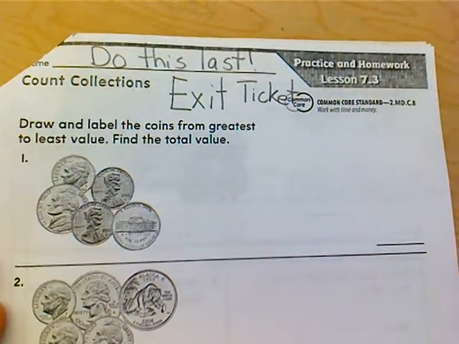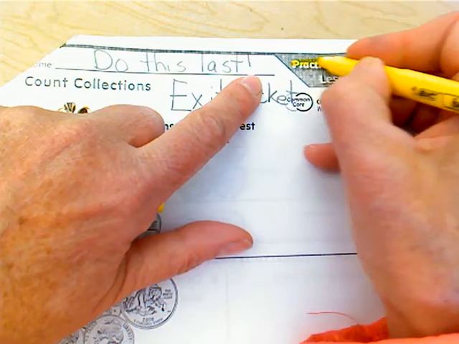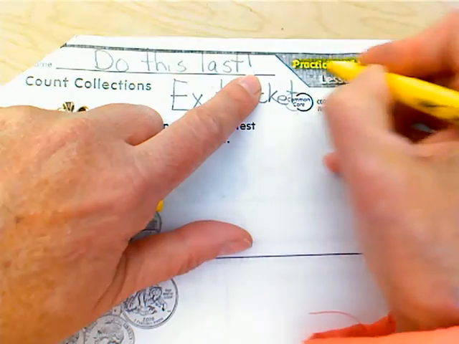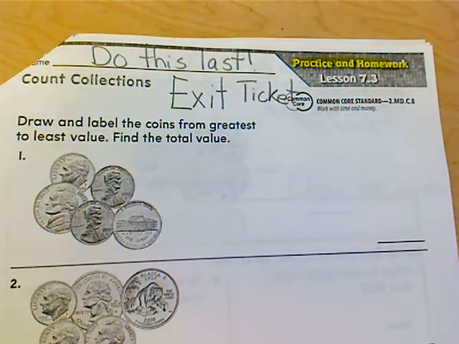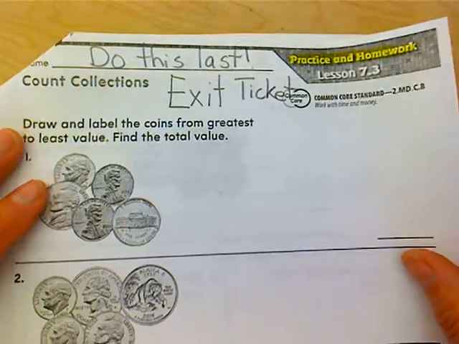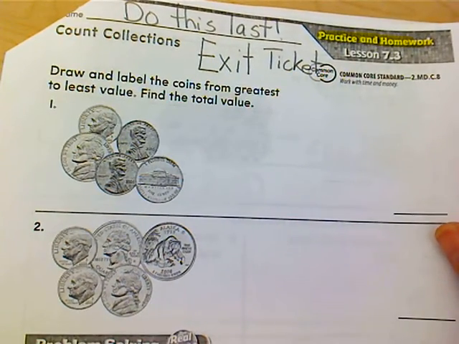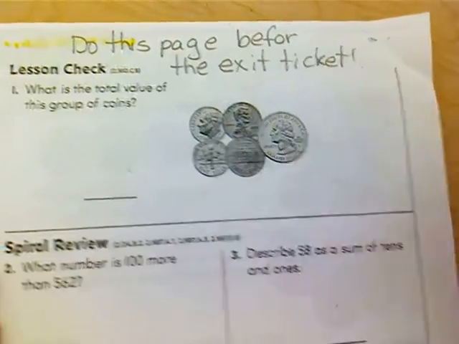Then of course you're coming over to the next page, which is your exit ticket. Your exit ticket should be done last of all. Now that we've done 3 lessons, and this is our 3rd one, you are going to make sure that you do all of the pages before you do this one. This one should be done last. Of course, this is the one I will not be going over. And yeah, you're going to need to make certain that your teacher gets that. But you still have another page to do before you get to the exit ticket.